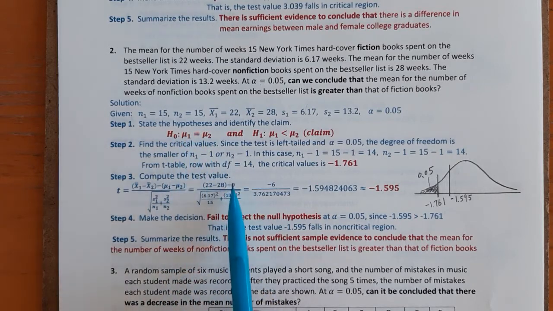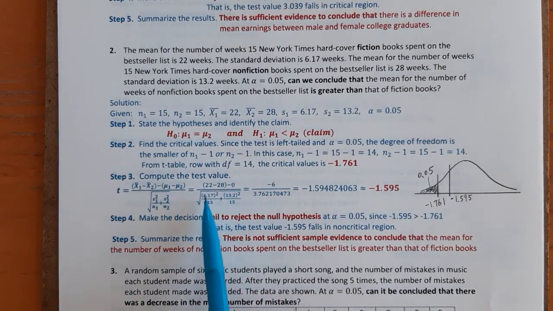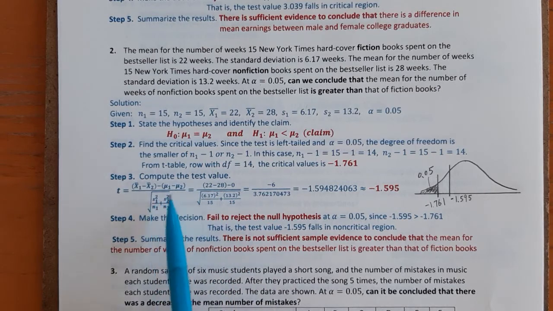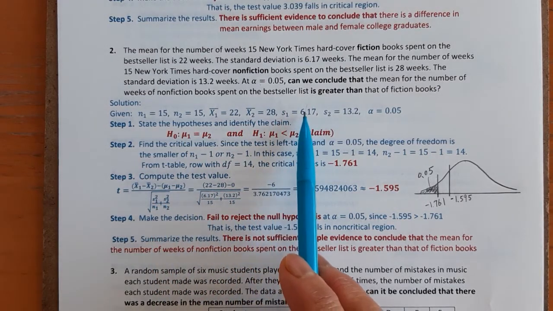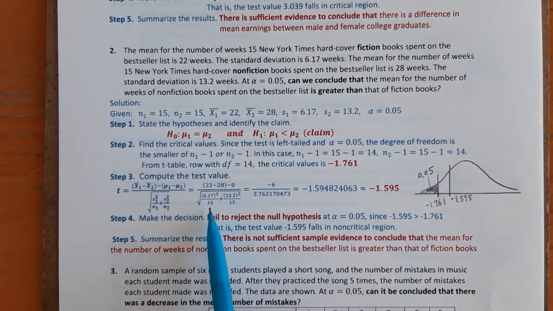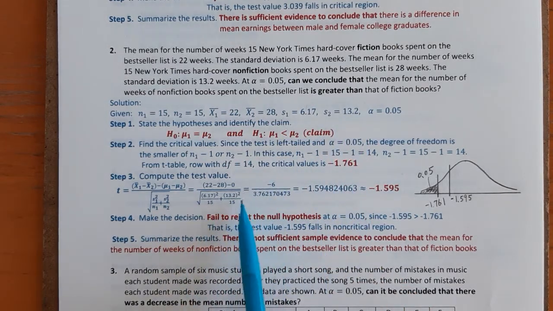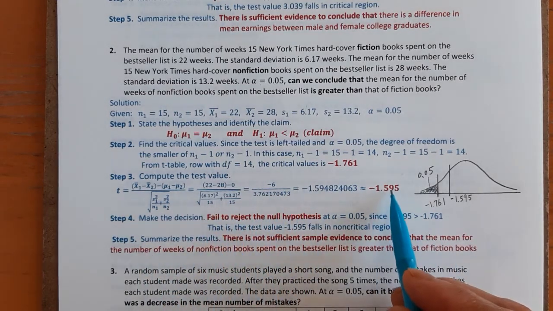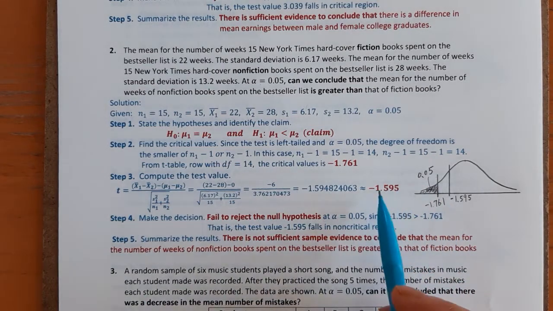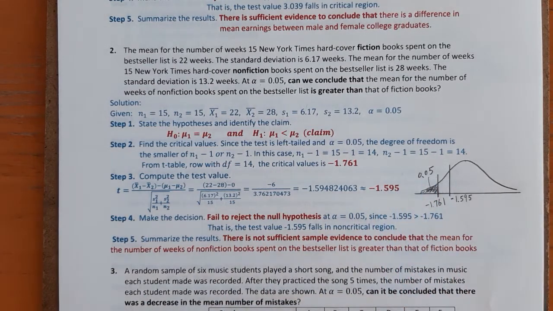Subtraction is 0. Over the square root of S1, 6.17 squared over N1, 15, plus S2, 13.2 squared over 15. Take the square root and use a calculator. Rounded to 3 decimal digits, we get negative 1.595.